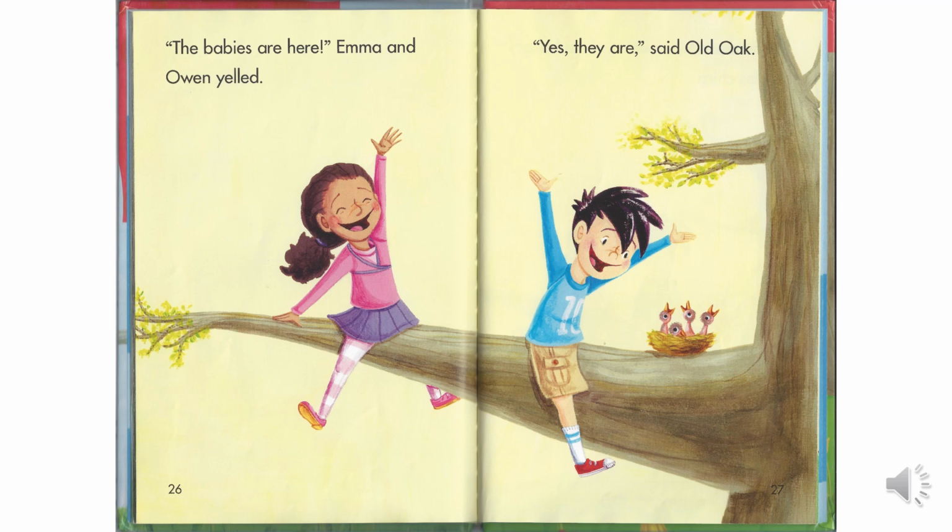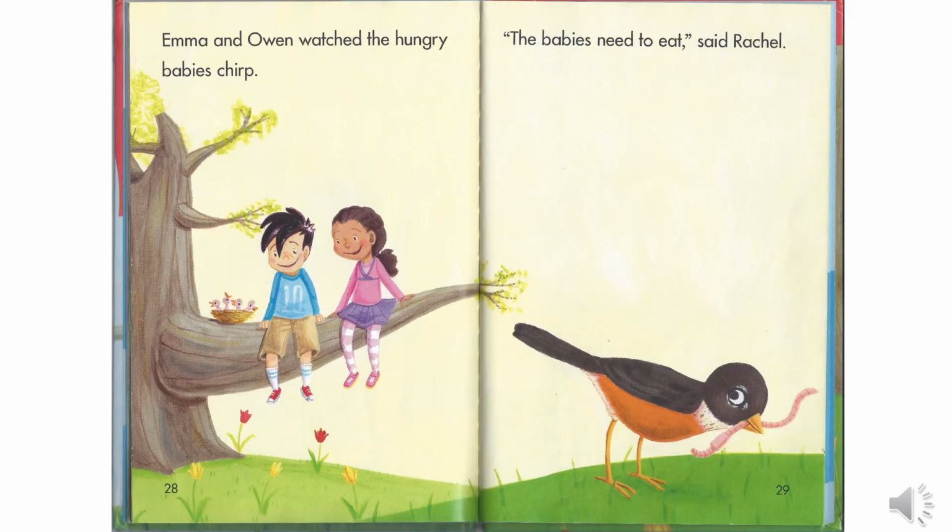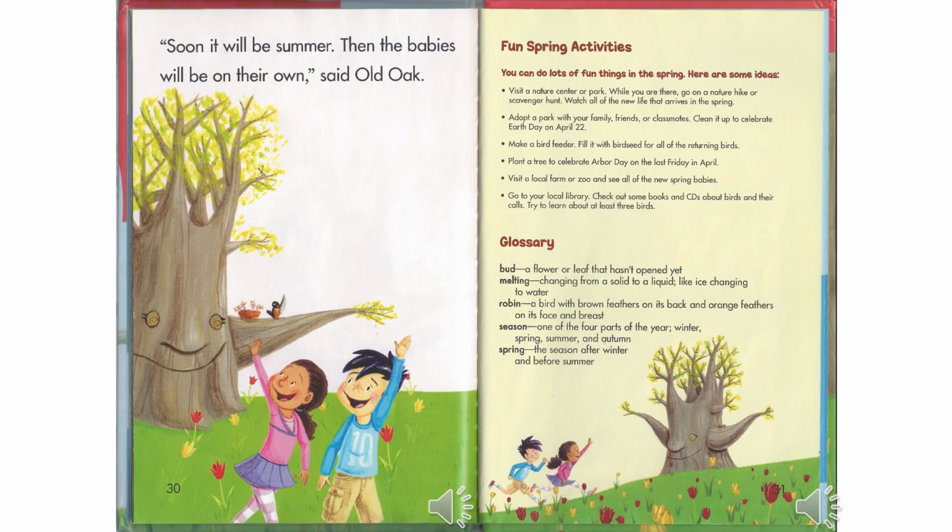"The babies are here," Emma and Owen yelled. "Yes, they are," said Old Oak. Emma and Owen watched the hungry babies chirp. "The babies need to eat," said Rachel. "Soon it will be summer. Then the babies will be on their own," said Old Oak.